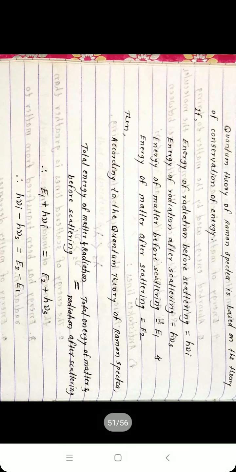Consider the energy of radiation before scattering is h mu I. Energy of radiation after scattering, h mu S. Energy of matter before scattering, E1. Energy of matter after scattering, E2.